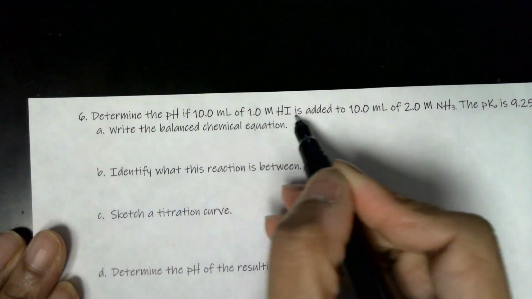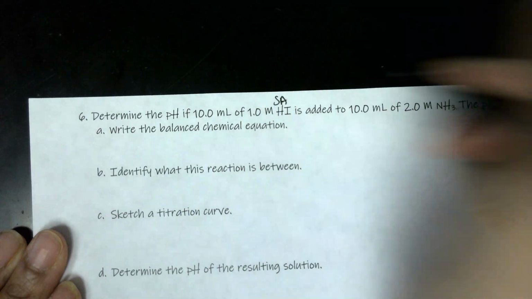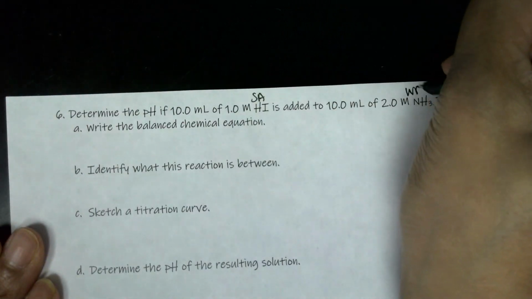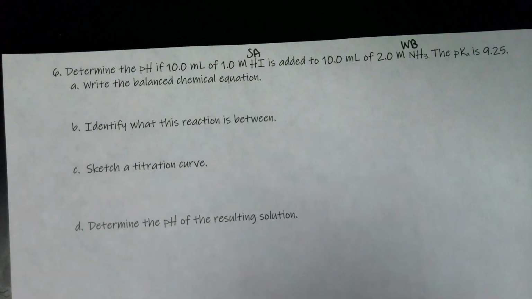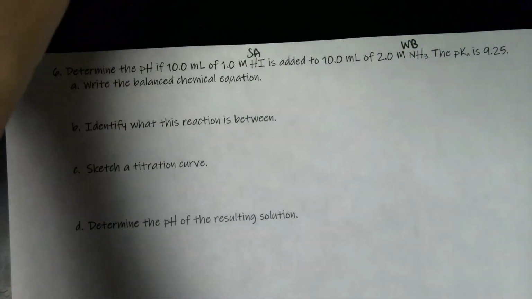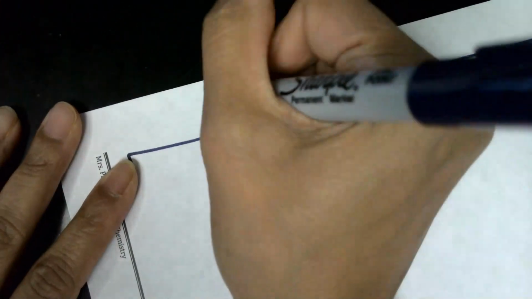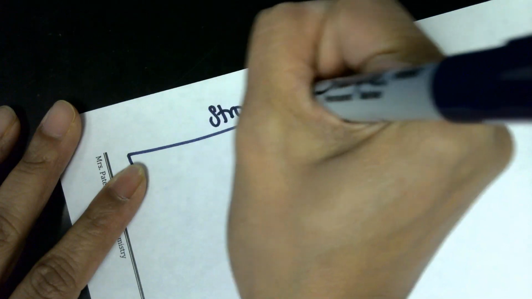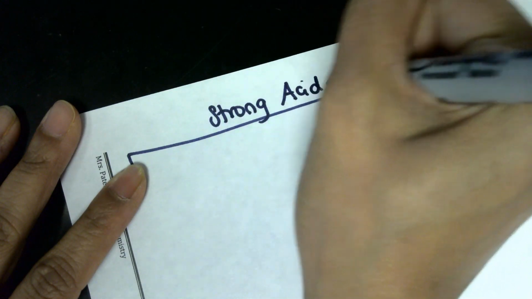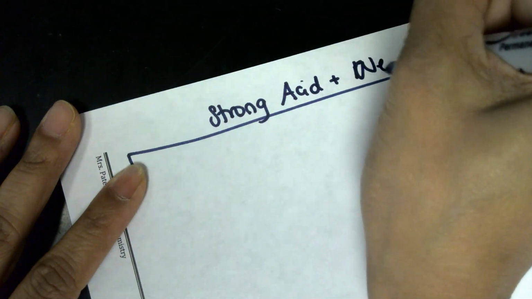Here we have HI. That's a strong acid. Here we have a weak base. So these next 3 questions are dealing with strong acid and weak base. So we'll say strong acid plus weak base.